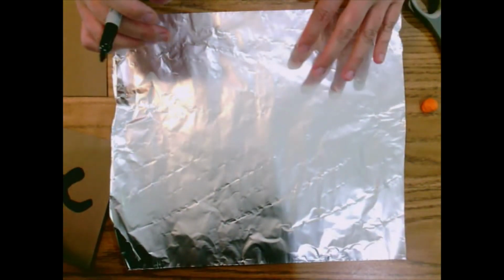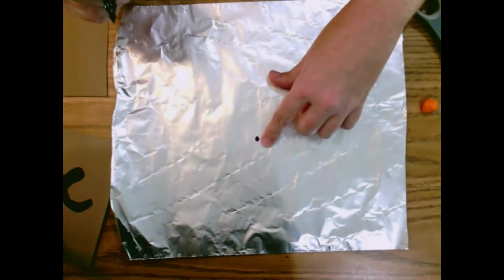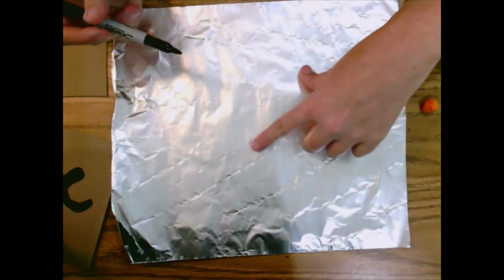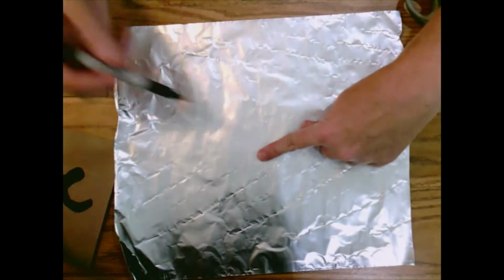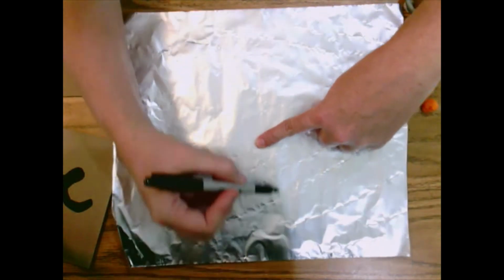All right, we're going to split our paper into a few sections. So let's go ahead, and you can just put a dot with your finger. I'm going to do it with a marker so you can see. So find the middle, and underneath your finger, we're going to make a line down here this way.